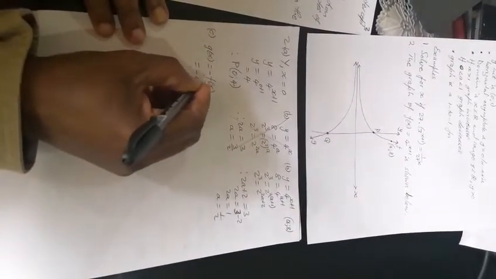Very, very important, please. When we reflect in the x-axis, we negate our y. So this is minus, what is f of x? It's 4 to the power x plus 1. This is our g of x.